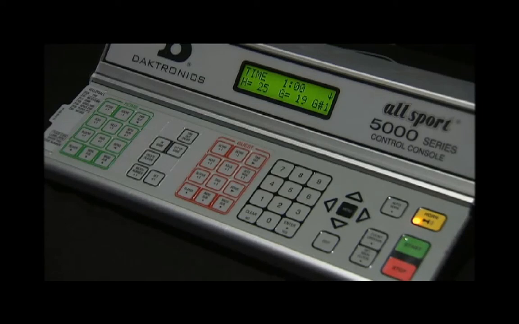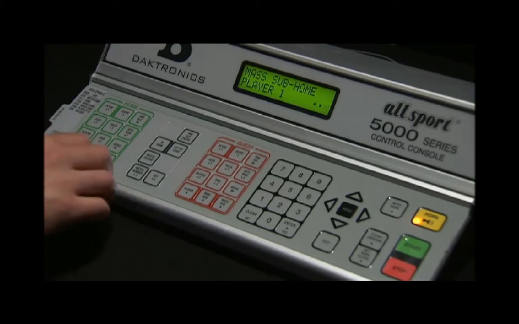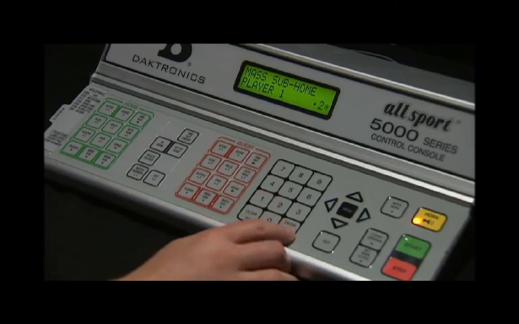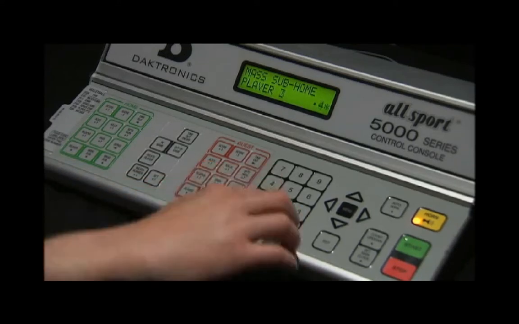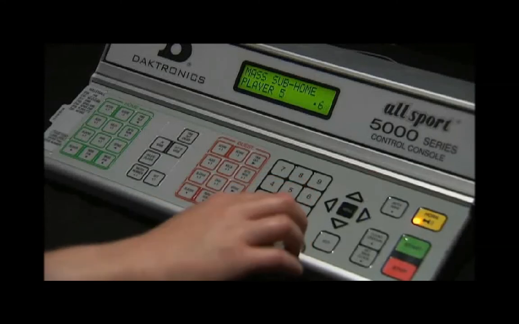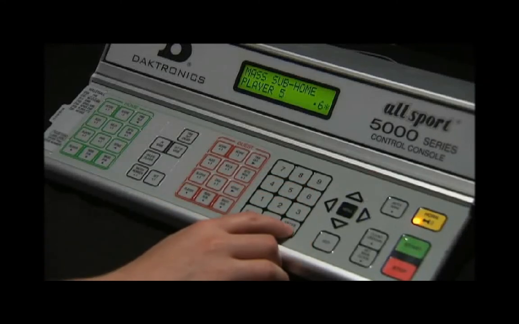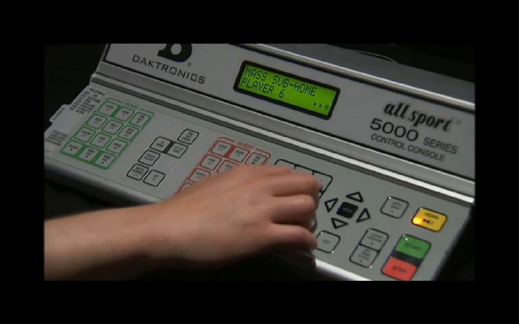When a mass substitution takes place, there is a button to assist with quick entry of the player's numbers. Select the Mass Sub button. After the home or guest mass sub key is pressed, the LCD will display a message asking for the first of 6 player numbers that are going into the game. Enter the number on the number pad and press Enter for each of the 6 players. Press Clear at any time to exit the mass substitution function. The Mass Sub-Home Sub OK message is displayed if no errors are found.